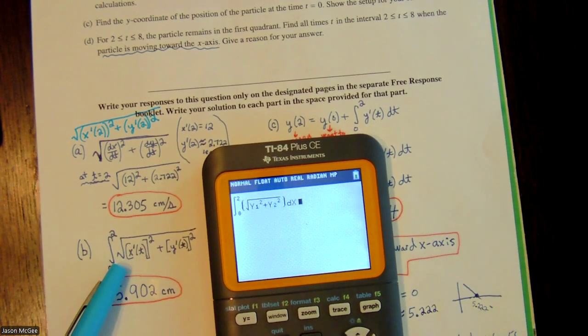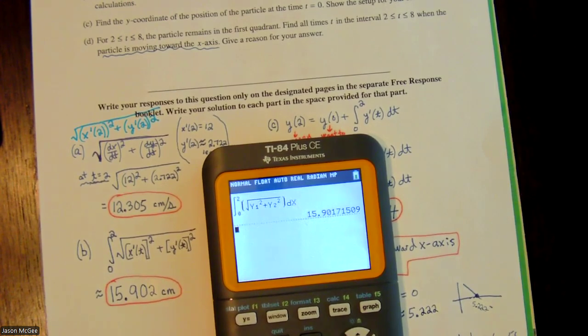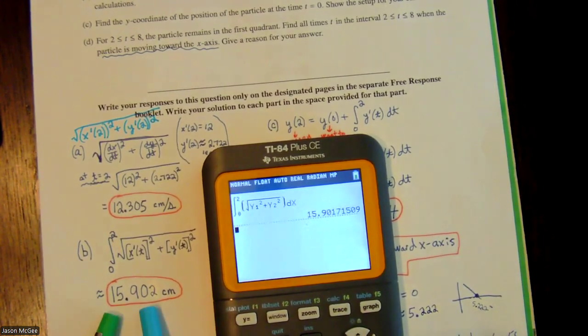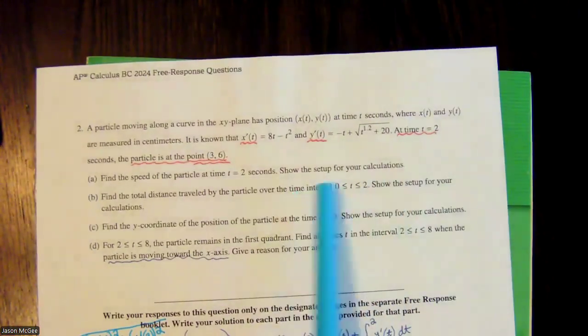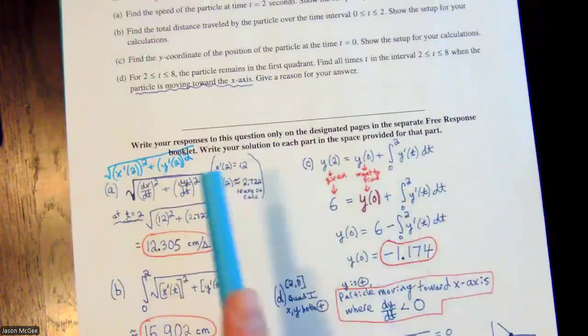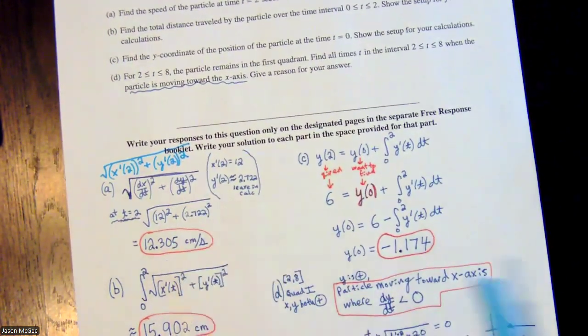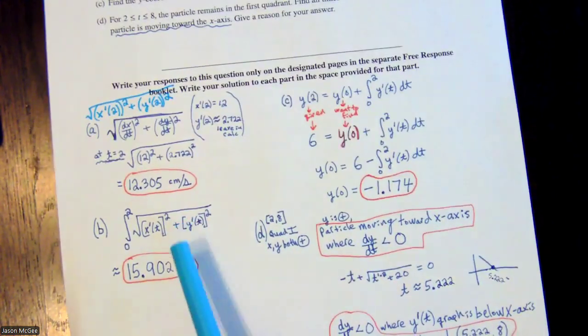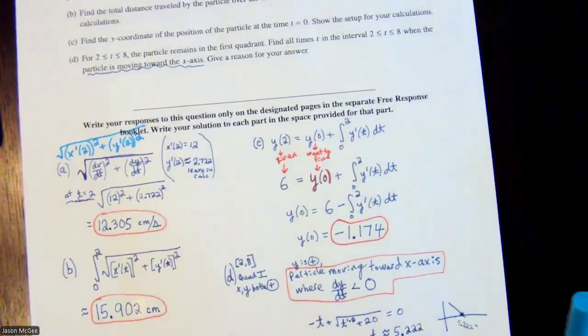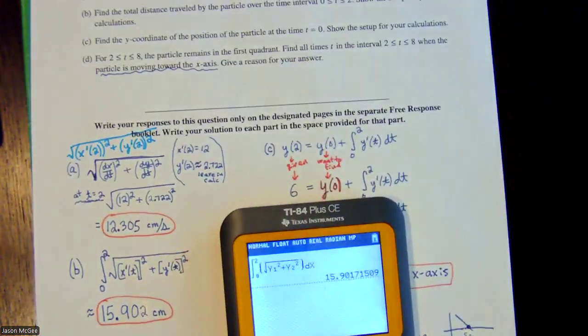So you have to make sure you show the setup. That's to your benefit, so you can get that point in case you happen to bump something in the calculator wrong. But then that takes us straight to that answer right there. Notice that both of the directions said show the setup for your calculations. So you've got to show that, and then you can do your calculations in the calculator. I love that. It just makes it so much quicker for us.